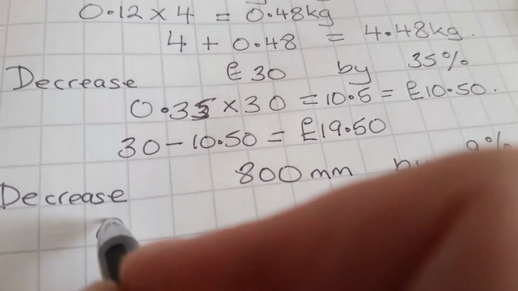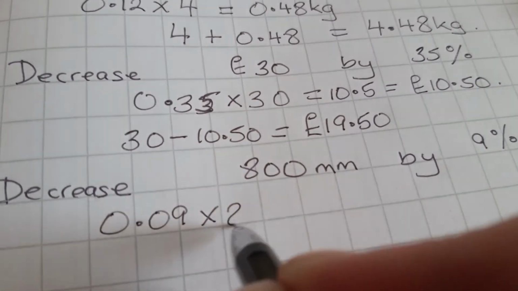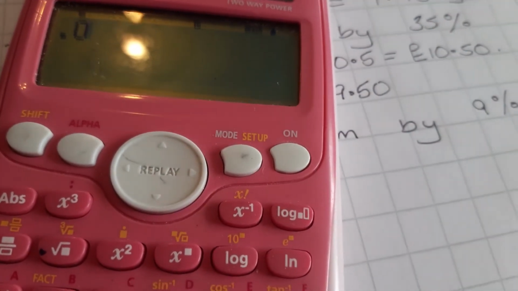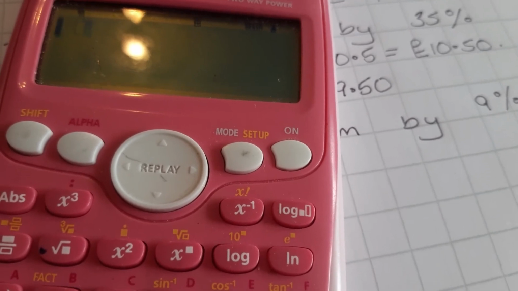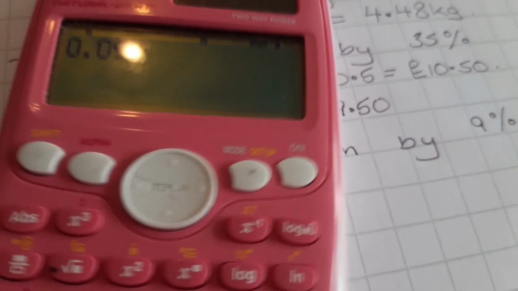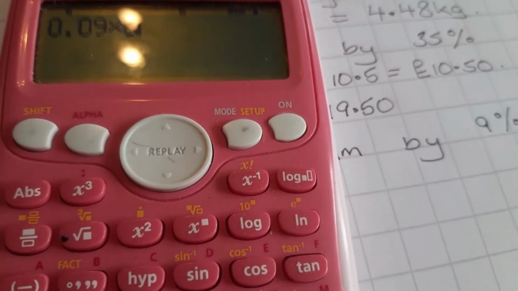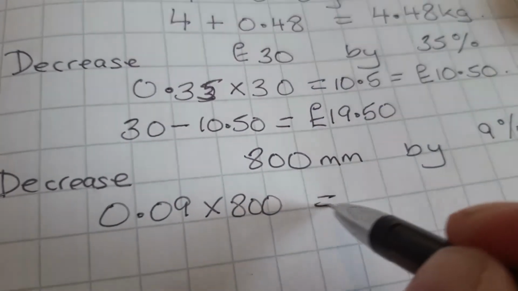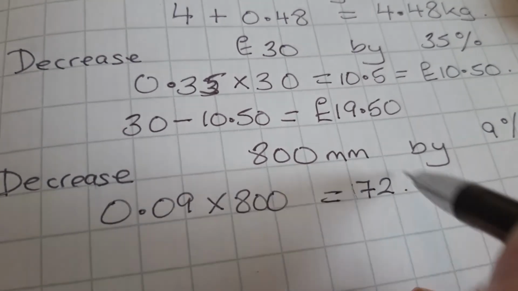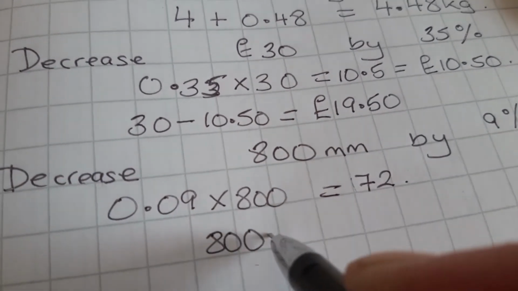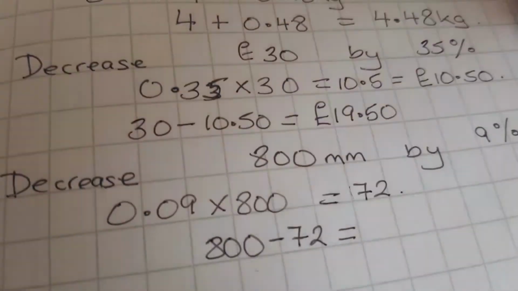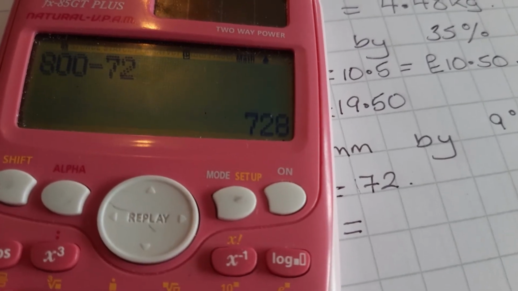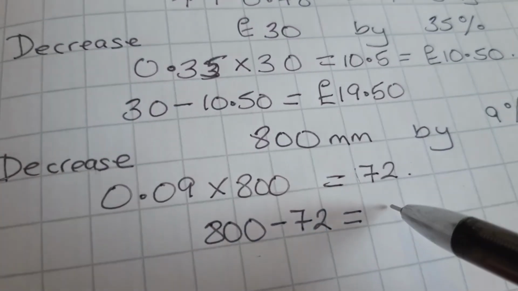Decrease 800 millimetres by 9%. So first of all, we want to work out 9% of 800. And you remember your 0.09 times, what was it, 800. 72. So we know how much we are taking away now. We're taking away 72. And we are taking away because it is a decrease. So 800 take away 72. 728 millimetres.